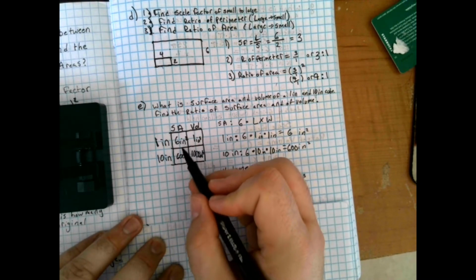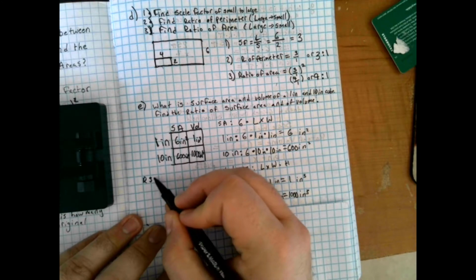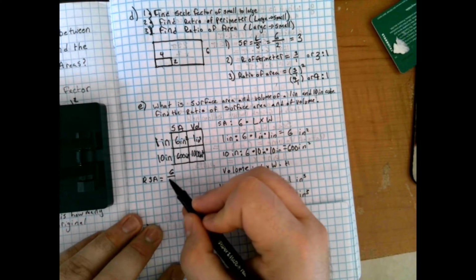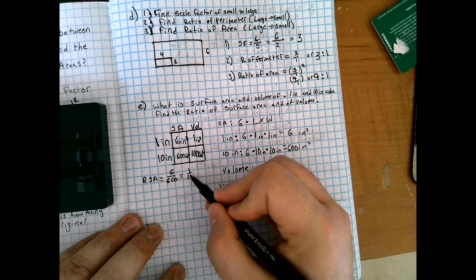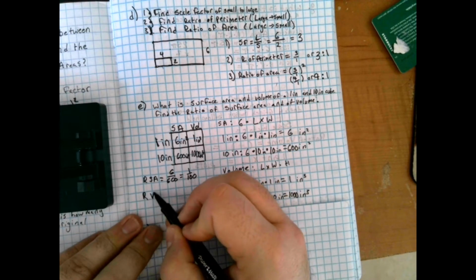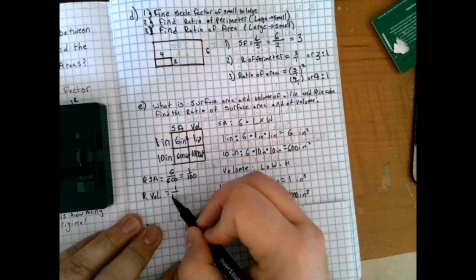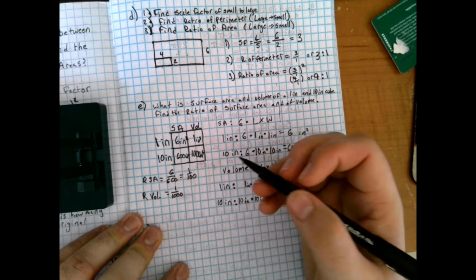Now, the ratio between the surface area is going to be 6 over 600, which is 1/100th. The ratio for volume is going to be 1 over 1,000. Now, let's talk about why this makes sense.